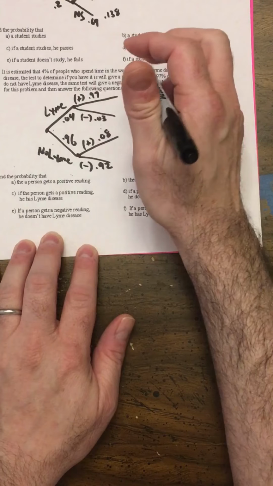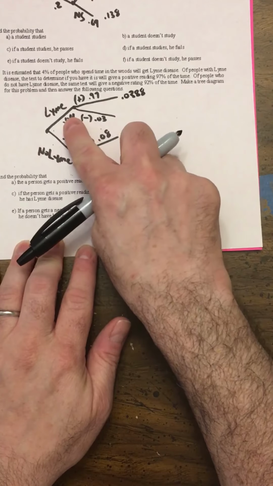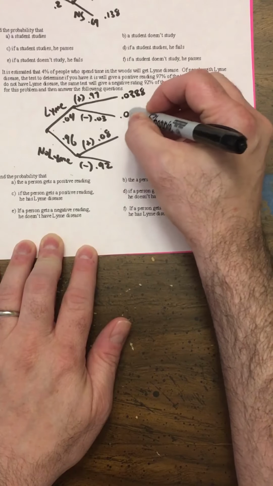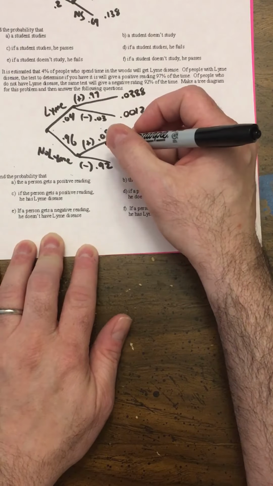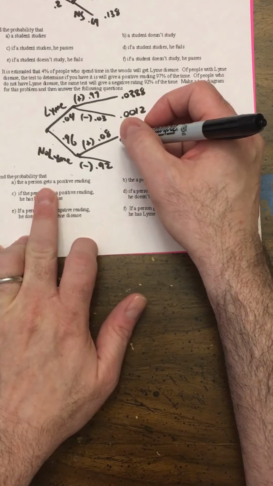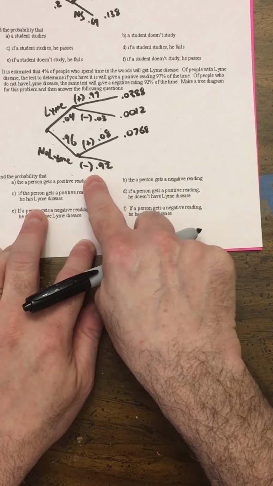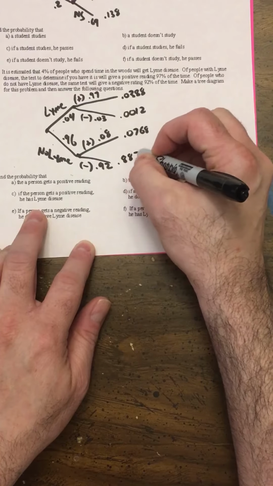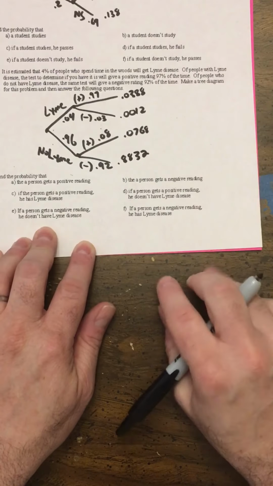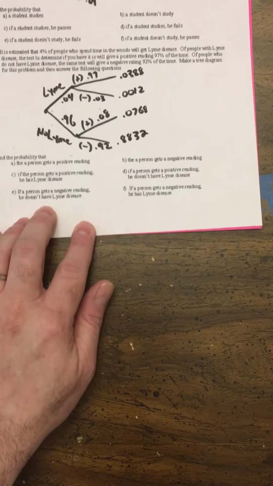0.04 times 0.97 is 0.0388, and 0.04 times 0.03, which is 0.0012. 0.96 times 0.08 is 0.0768. And 0.96 times 0.92 is going to be 0.8832. These will all add up to 1. Okay, so now we can try these problems.